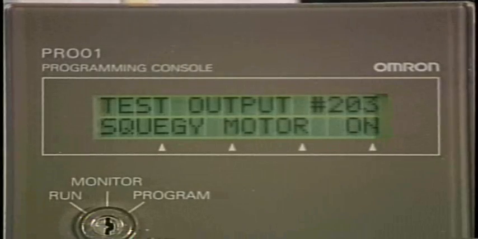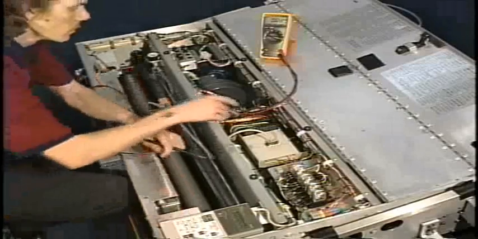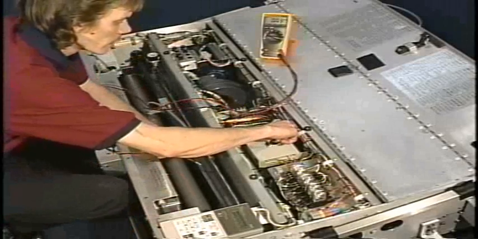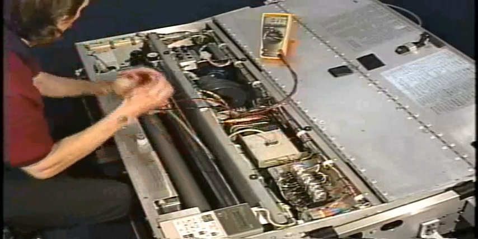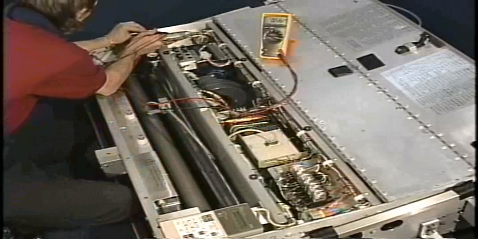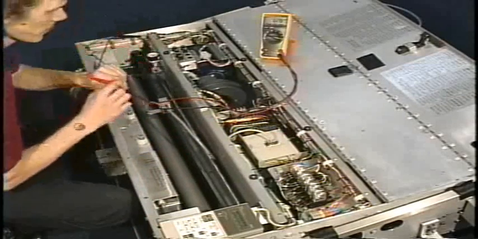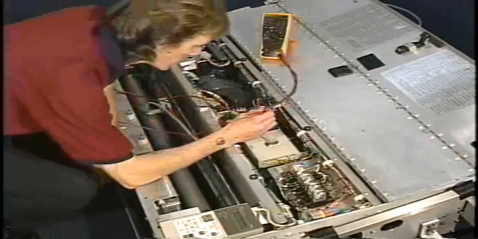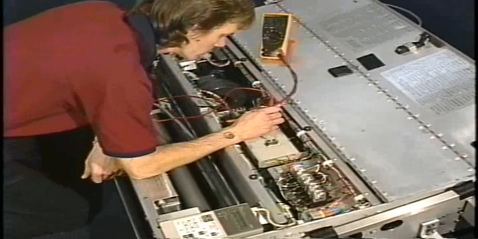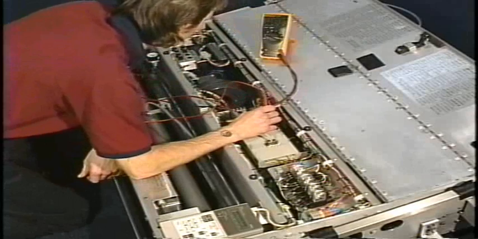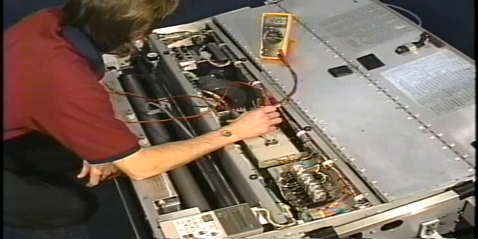Once we hit the on-off key, we get a light on our output module. So we're going to go ahead and use the ground from the black light plug and the red lead to terminal number 3. We've got good voltage there.